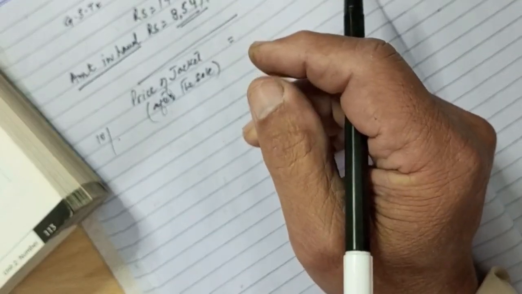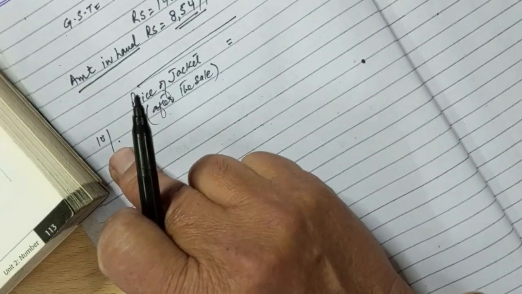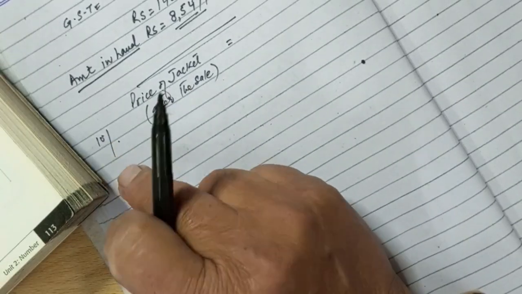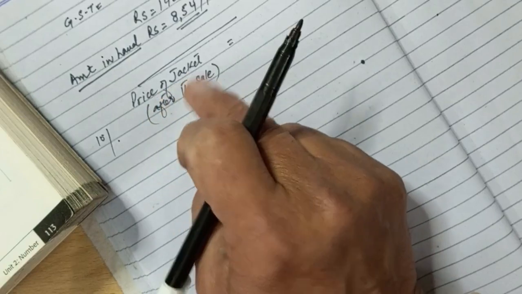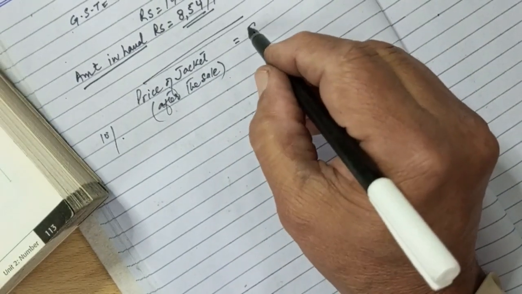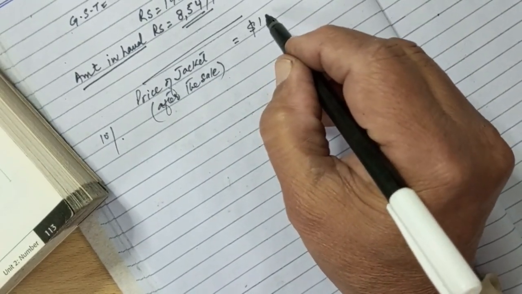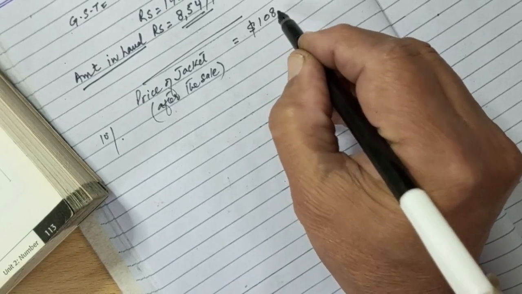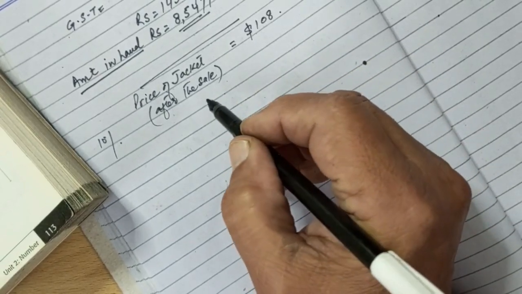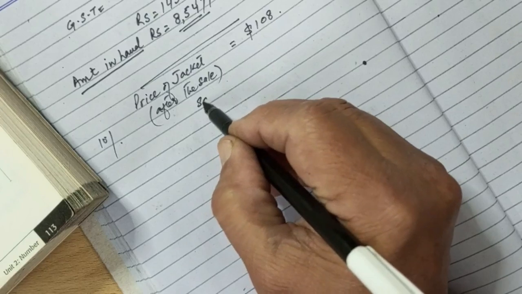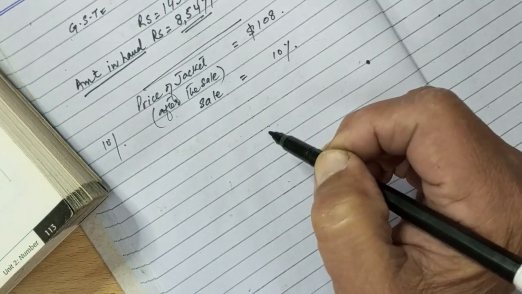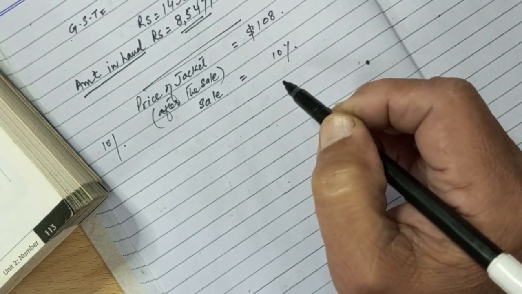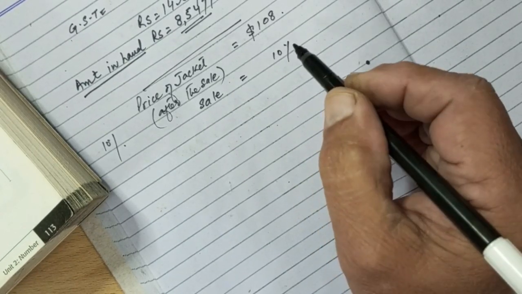When you say sale, it means whatever percentage has been reduced from every item in that store. So the price of the jacket after the sale is $108. Now they have offered how much sale? Sale is 10%.